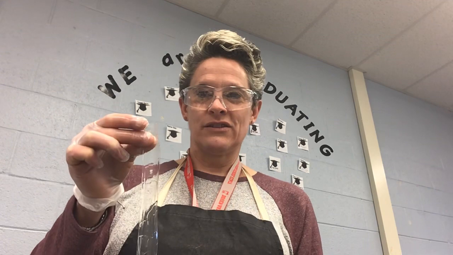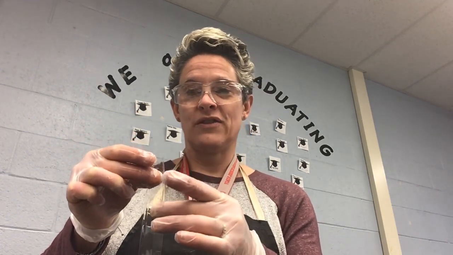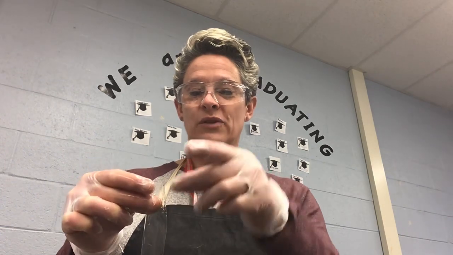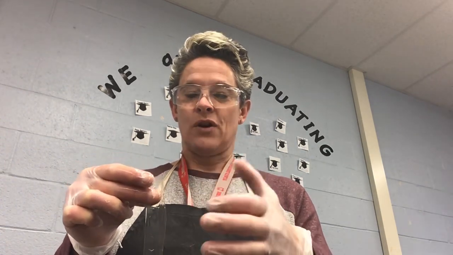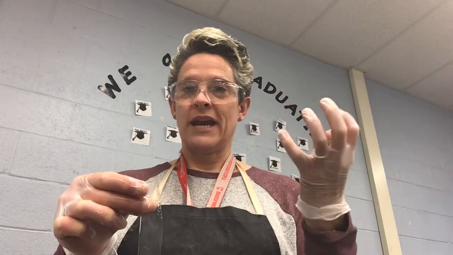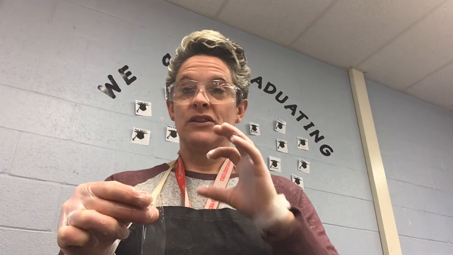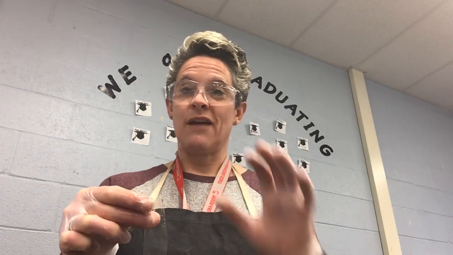So this is dialysis tubing. It's semi-permeable, which means it only allows certain things through. What we're going to do is use this to represent the lining of the intestines. When we break things down in the digestive system, we break big molecules down into their smaller components. That's called chemical digestion.